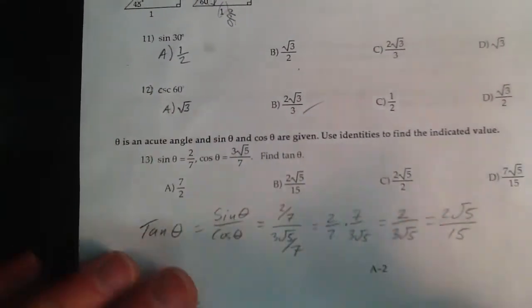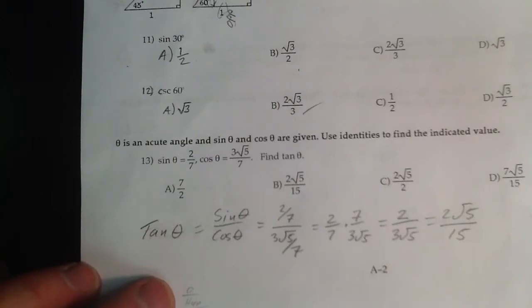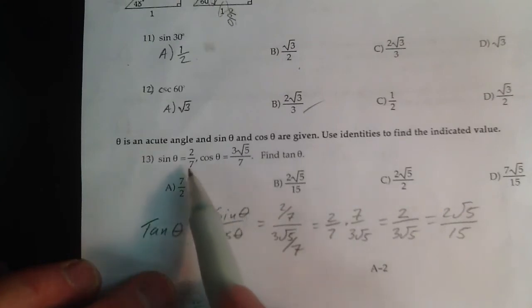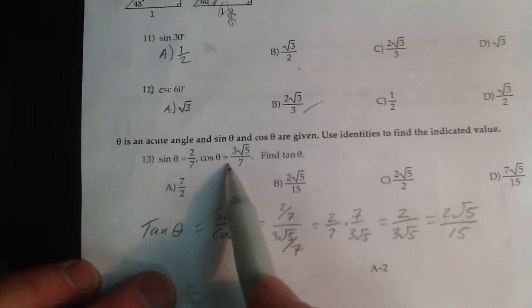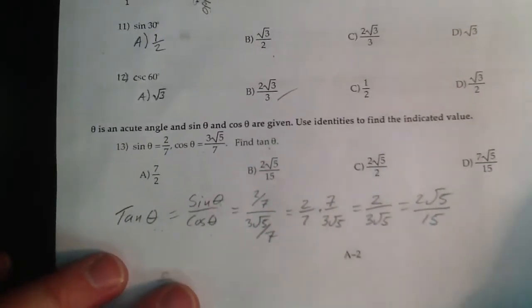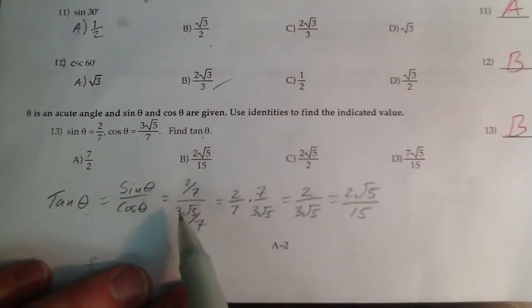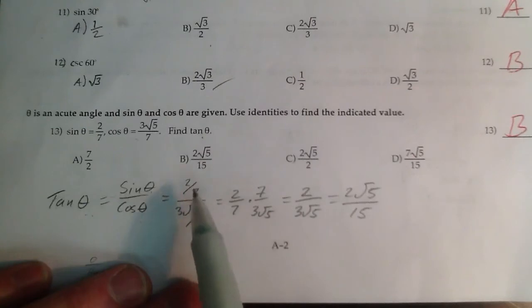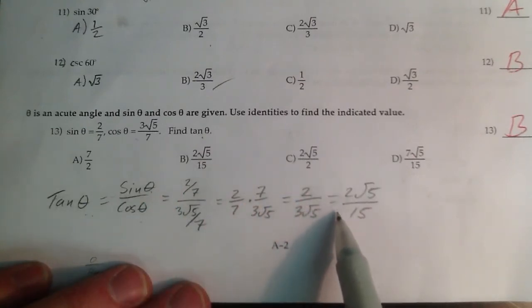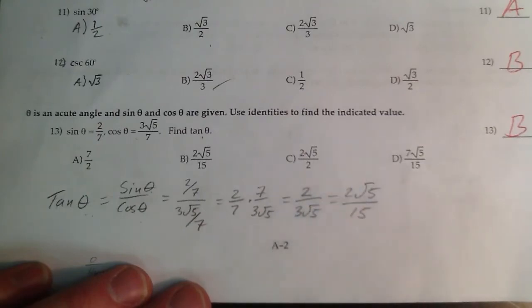There's a number of different ways to do this problem. I think the easiest one is remember this identity: tan theta is sine divided by cosine, so all I have to do is take these two and divide each other, and I can get the tangent. So we're just dividing fractions. Okay, we've done that ever since, I don't know, 4th grade. Multiply by the reciprocals, reduce, rationalize, and we get choice B.